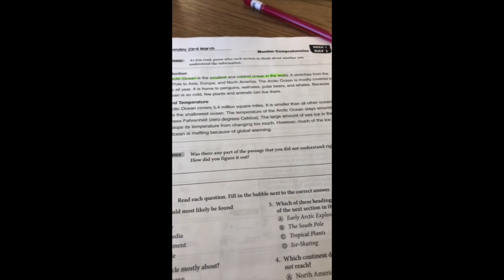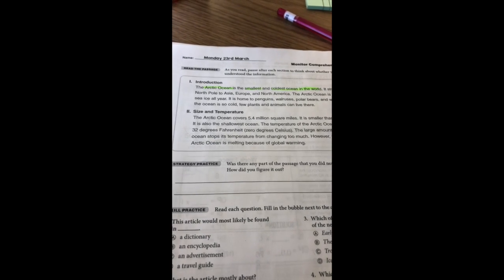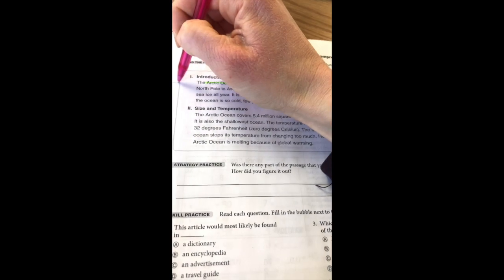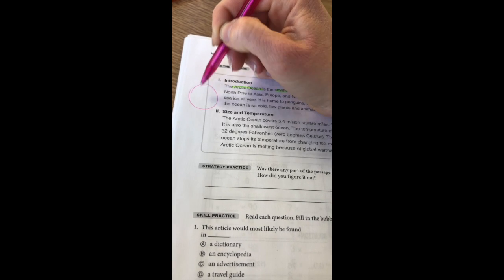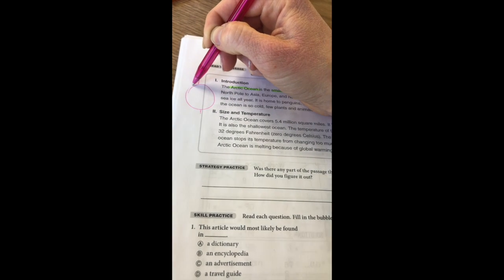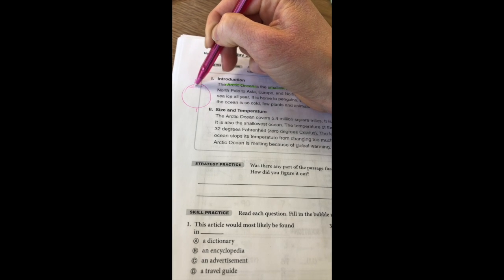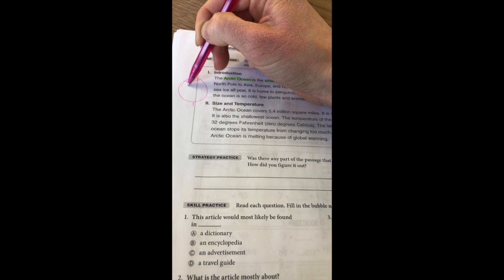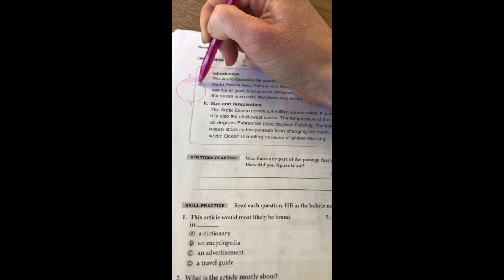Okay, it stretches from the North Pole to Asia, Europe, and North America. So if you think about that, if I had a map of the world, I would have the world. And the Arctic Ocean, here's the North Pole, here's the South Pole. The Arctic Ocean is up here. It's like the cap, it's like the hat of the world, right up here. It's like the hat we're wearing. So it's the hat of the world, and it touches North America and Europe and Asia.